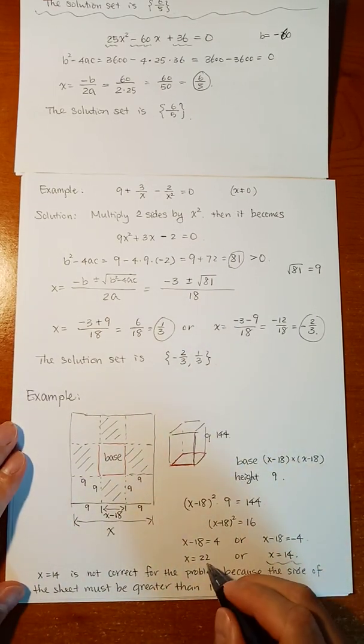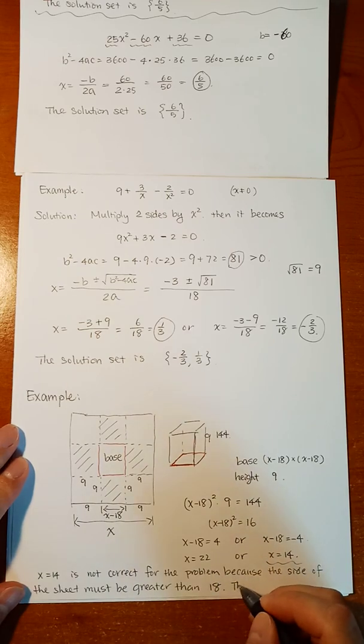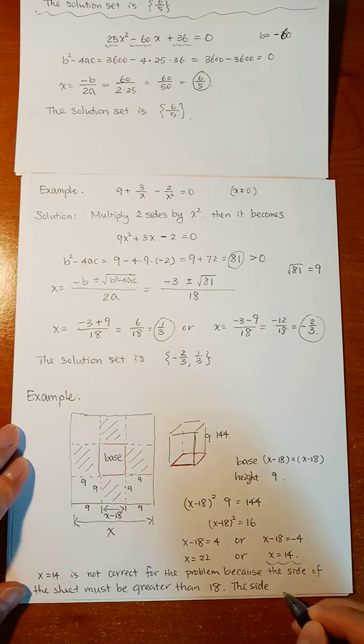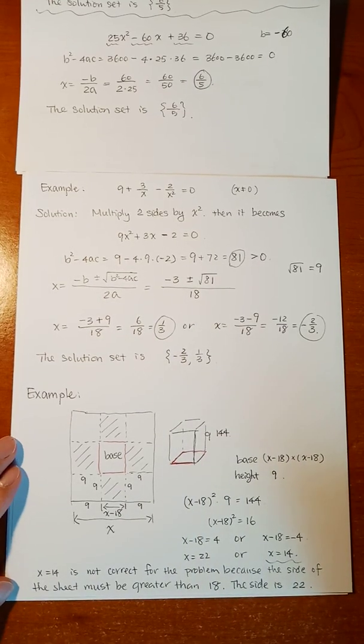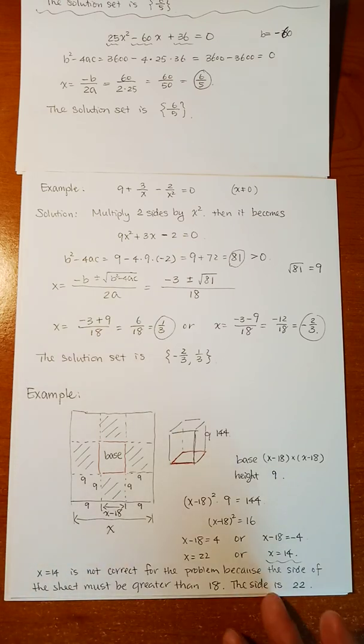This one is dropped, then you will have 22. So the side is 22. Okay. So that is the answer. What is the dimension of the piece of metal sheet? The piece of the metal sheet has side 22 centimeters.